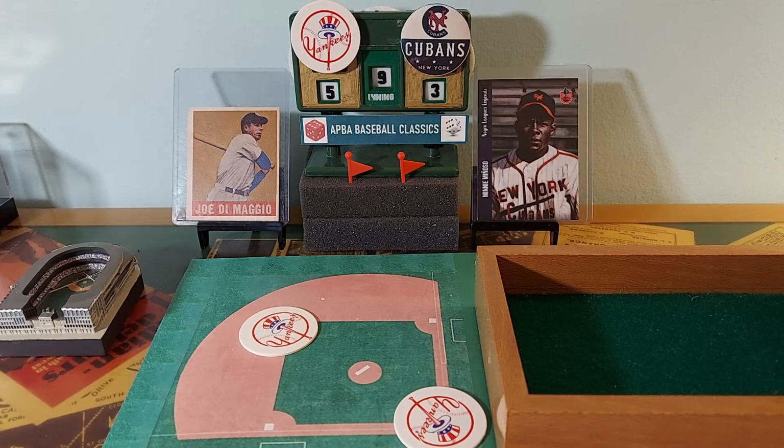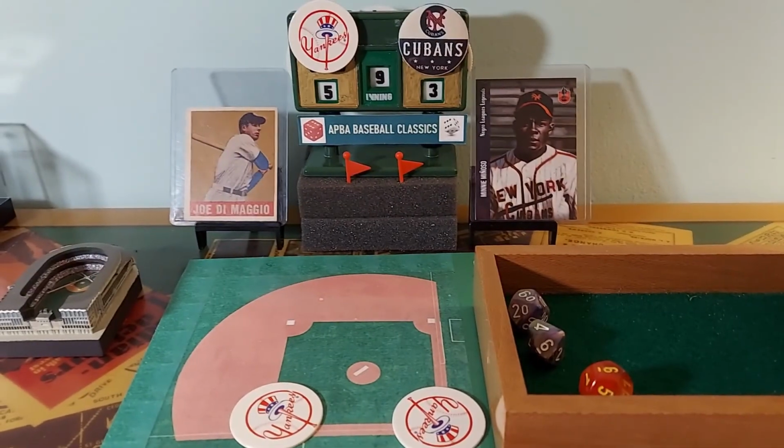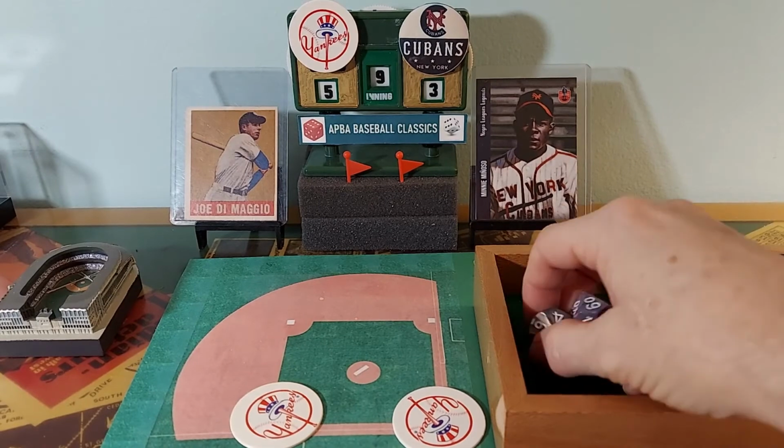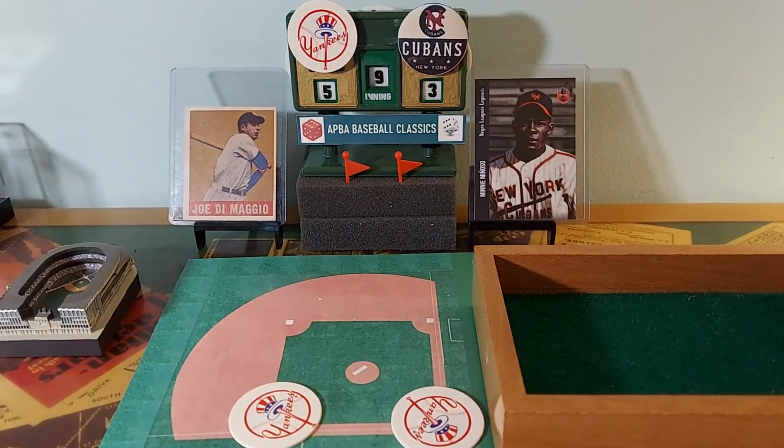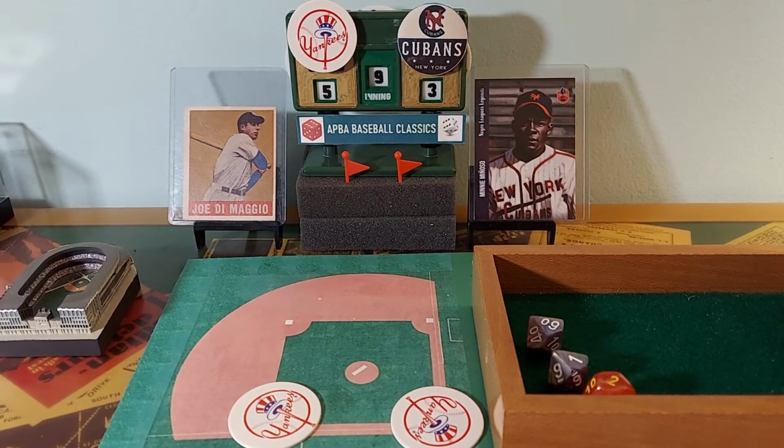Billy Johnson, the third baseman. 60-70, that's going to be a ground ball to second base. Fernando's play is at first base, and the base runner goes to third, 1 down. Johnny Lundell. 63 is a strikeout.